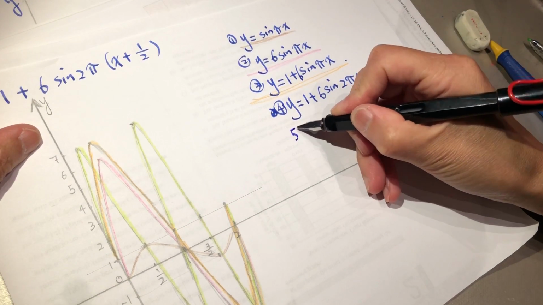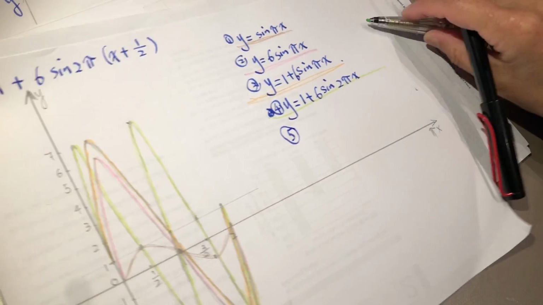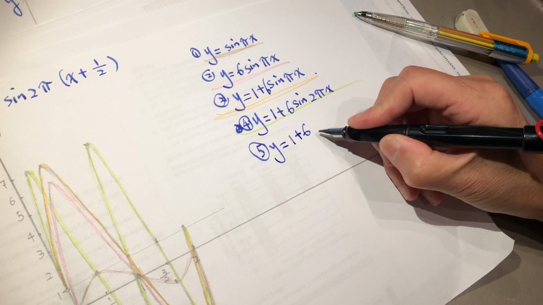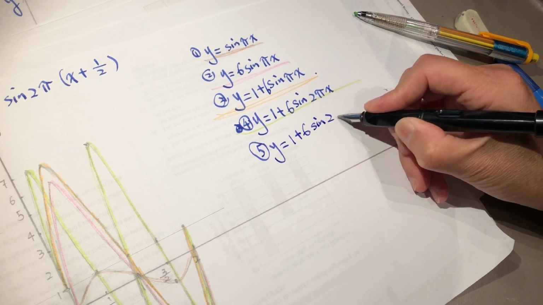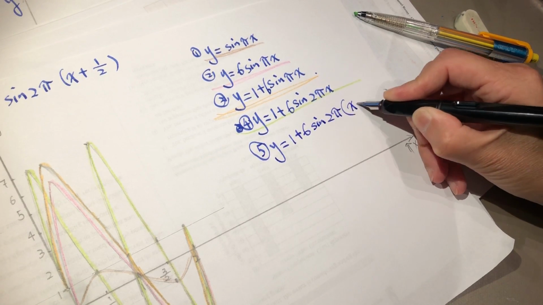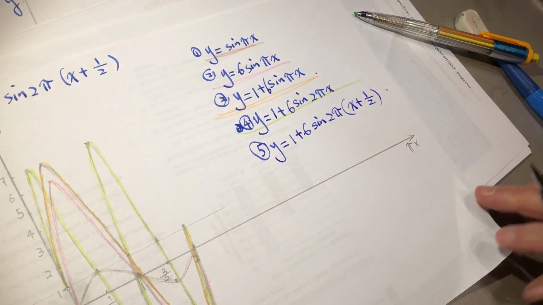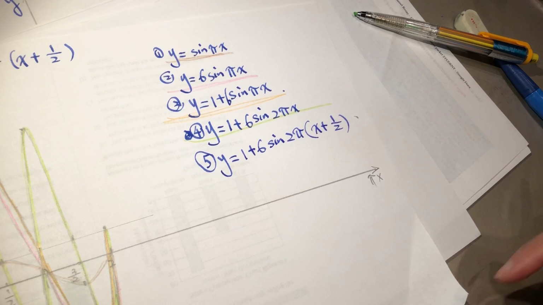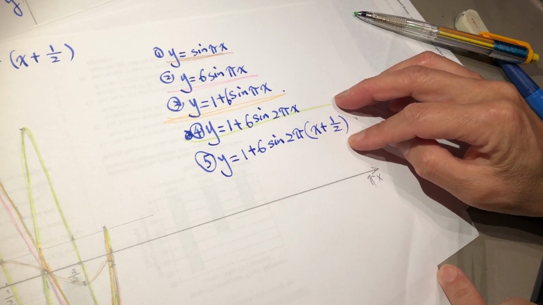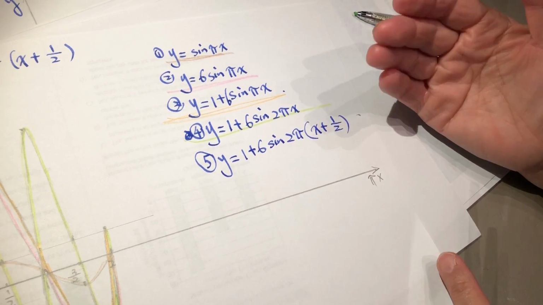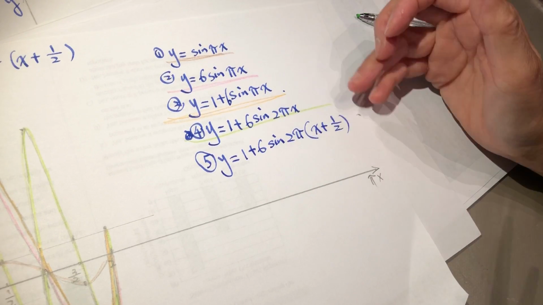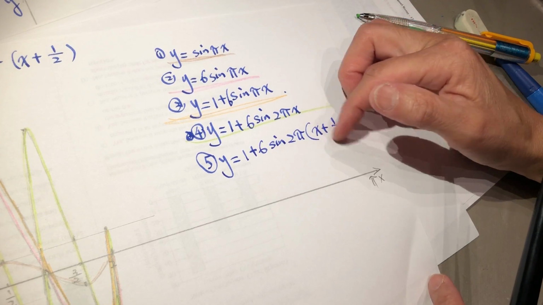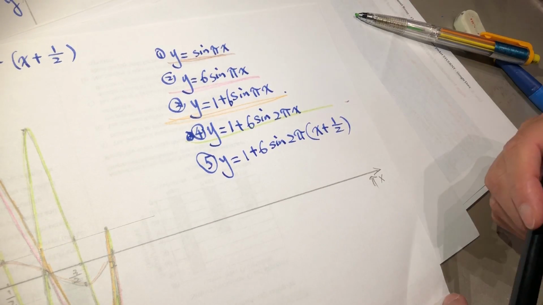Number 5. Y equal to 1 plus 6 sine 2 pi x plus half. What does it mean, x plus half? It means it goes a half step in advance. It is not delayed. If this is a negative sign, it is delayed. And if it is half, it goes ahead of time.